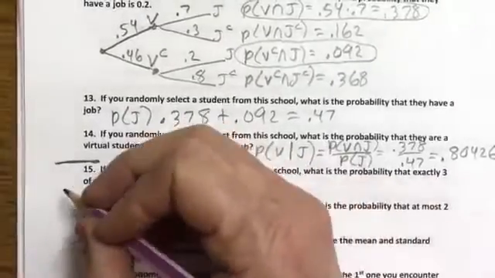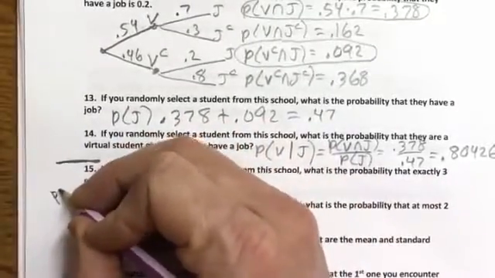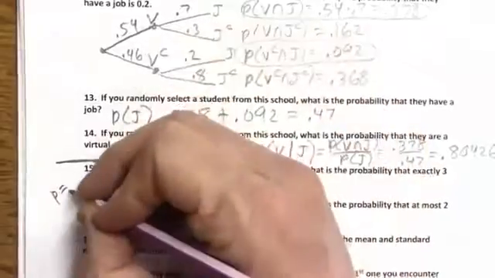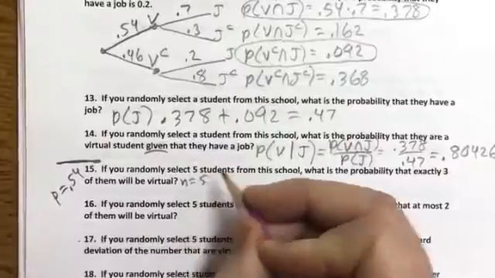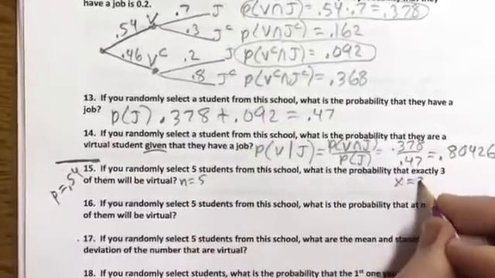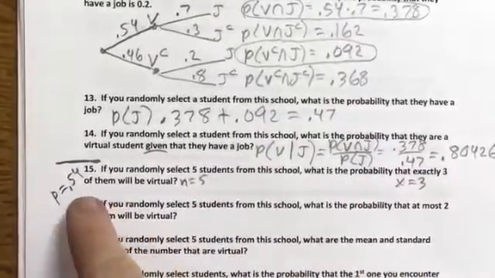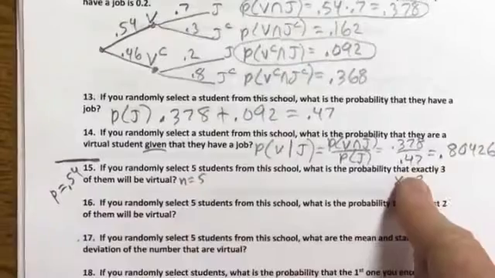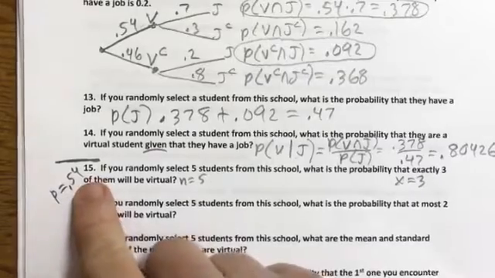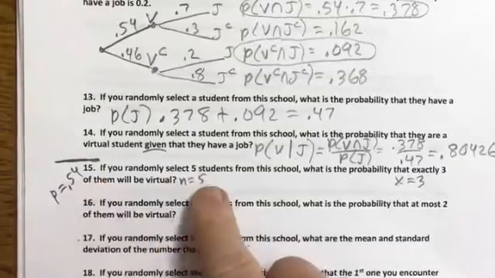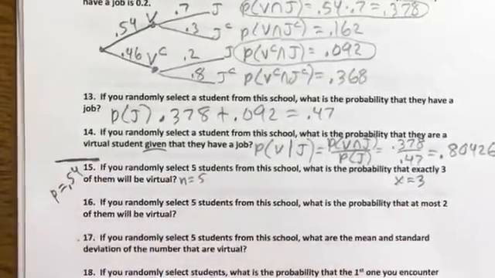So that would be our probability of success in this problem, our P is 0.54. And it's giving us N, a sample size in essence, and X, a number of successes. And when it gives you a P, an N, and an X, that is what is known as a binomial problem. You have a fixed number of trials. So if the probability of success is 0.54, if you have 5 trials, what's the probability of 3 successes?